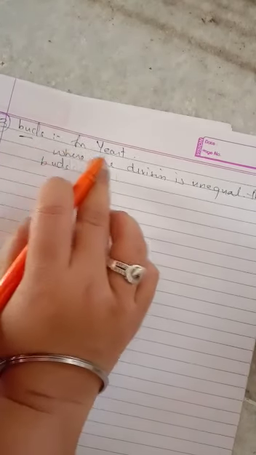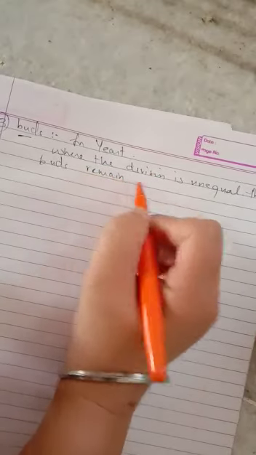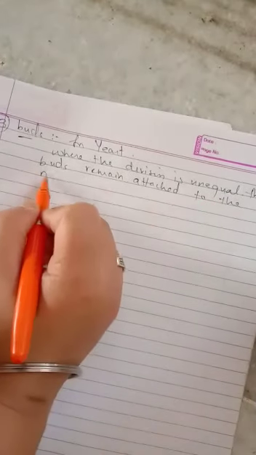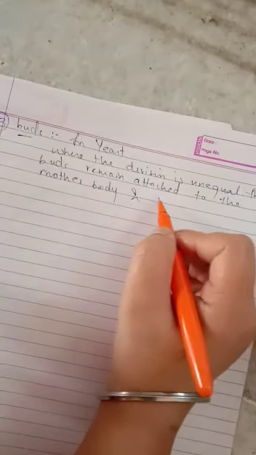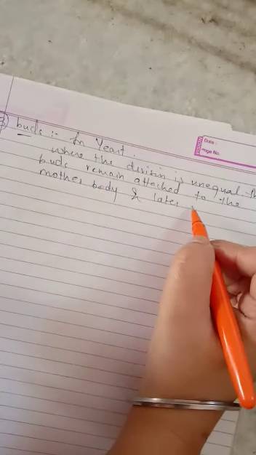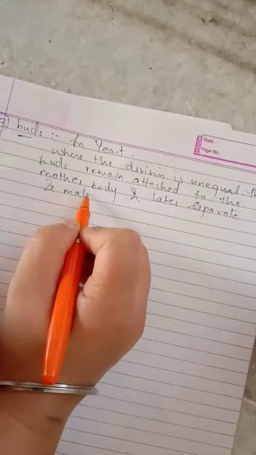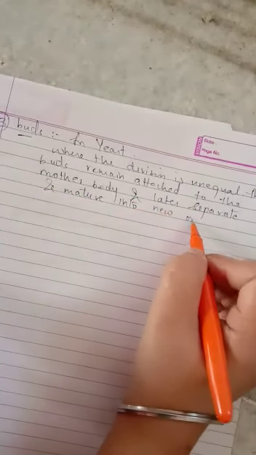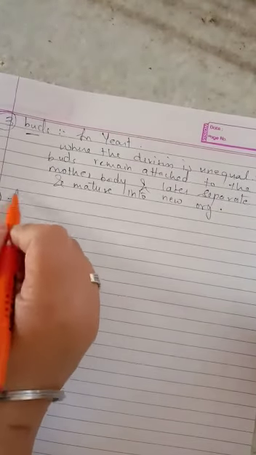So in budding, in yeast, where the division is unequal, the buds remain attached to the mother body or parent body, and later separate and mature into new organism.